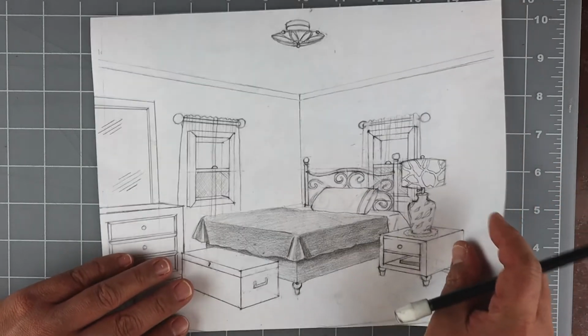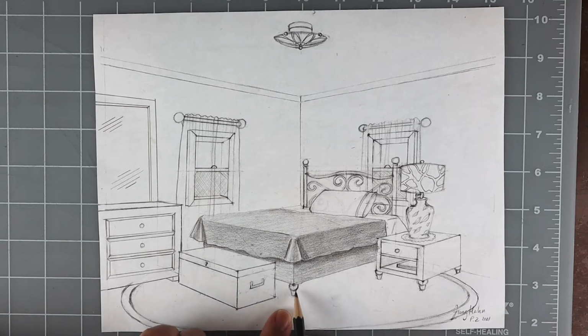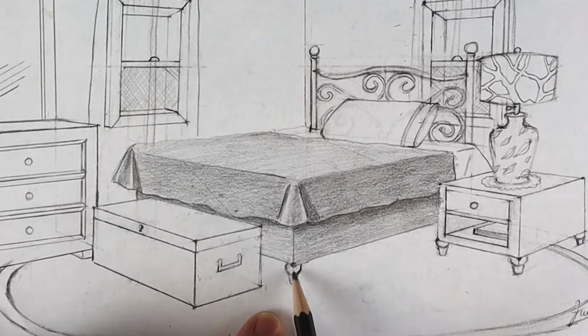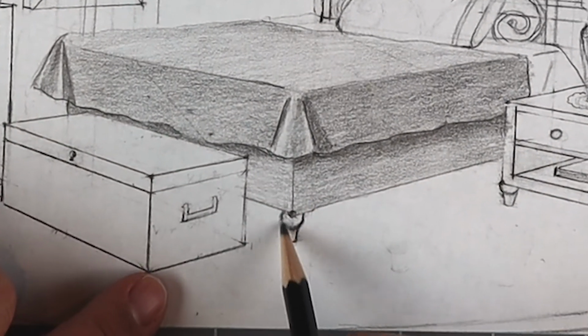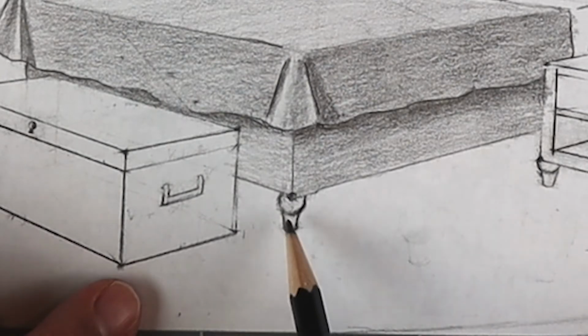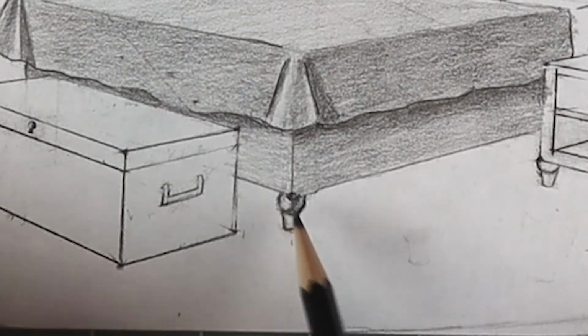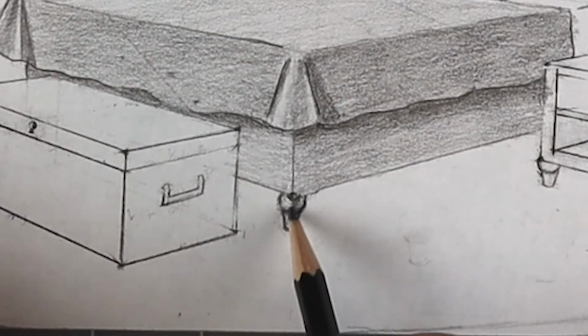Okay. So let's go and shade this little foot. There's only one foot that we have to shade for this bed. So it has a little ball shaped or spherical shape on the top, and then a little cone or truncated cone shape for the bottom. So I'm going to shade it like I shaded the sphere. Remember, go back to when you were shading the sphere exercise.